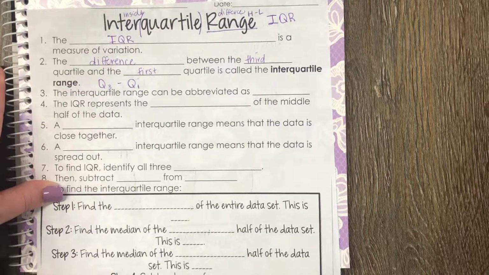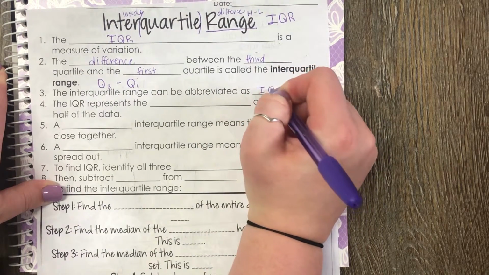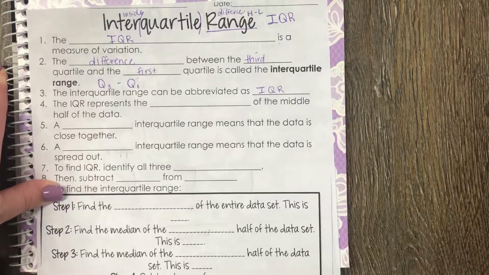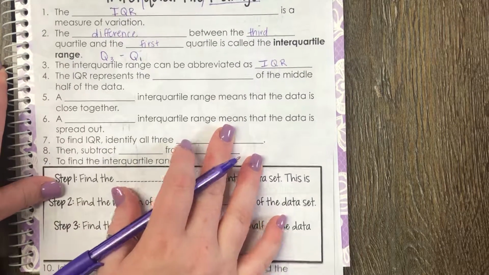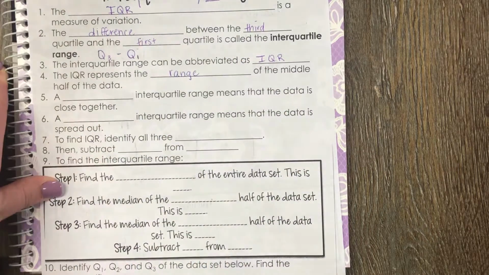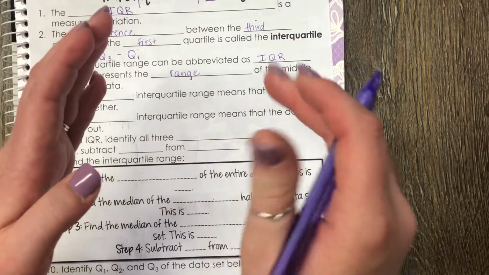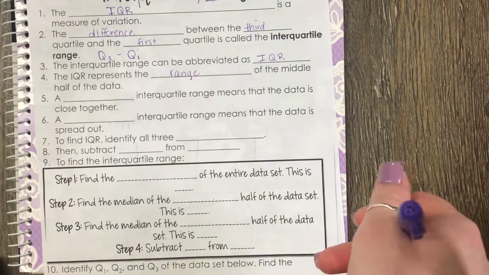Number 3 says the inner quartile range can be abbreviated as IQR, as we've already said in the beginning. And 4 says the IQR represents the range of the middle half of the data. So all that means is you're taking what's closest together, that middle part of your data, and you're finding the range in between it. Okay?